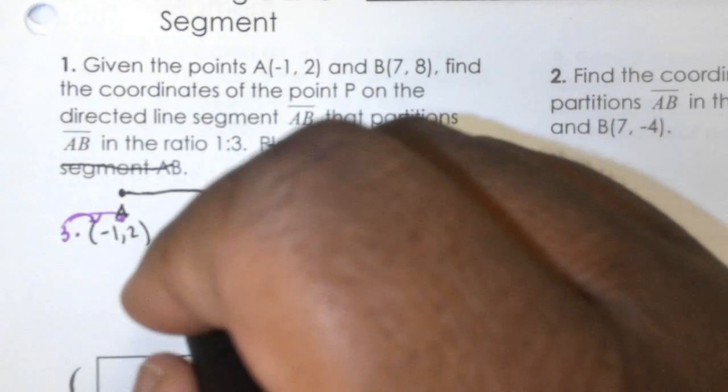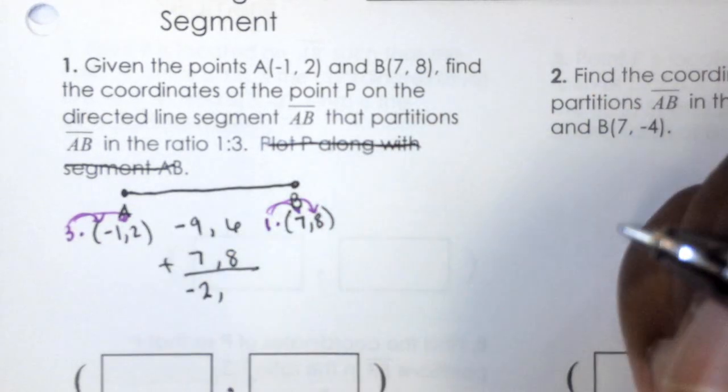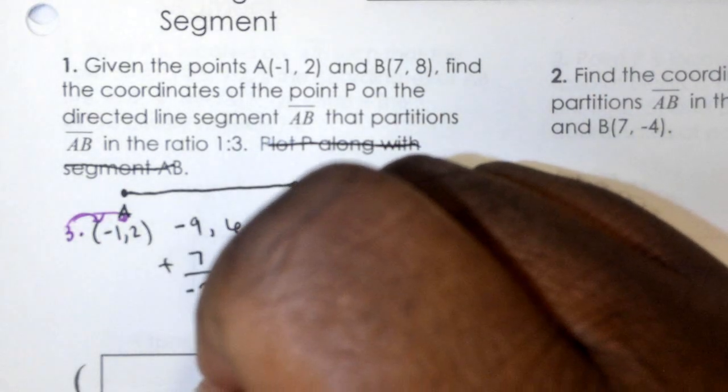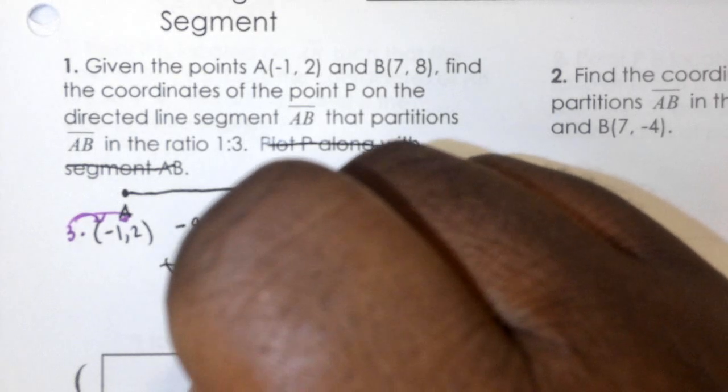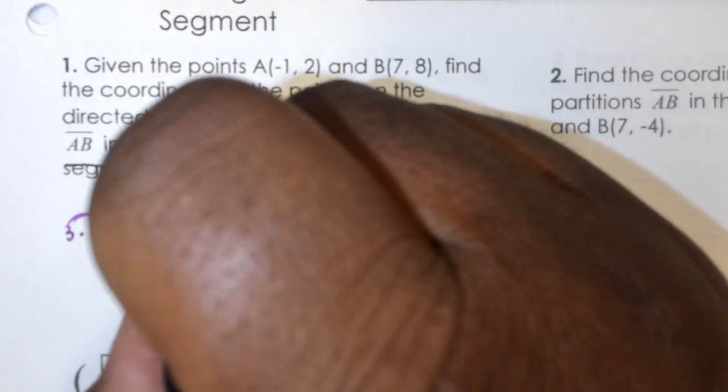Alright, negative 9 plus 7, negative 2. 6 plus 8, oh god, 14. I feel like I did something wrong. Where are you getting 9 from? Right, it should be 3. Don't yell at me. I'm thinking I messed up.